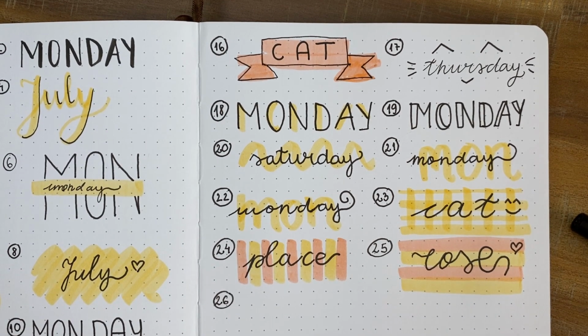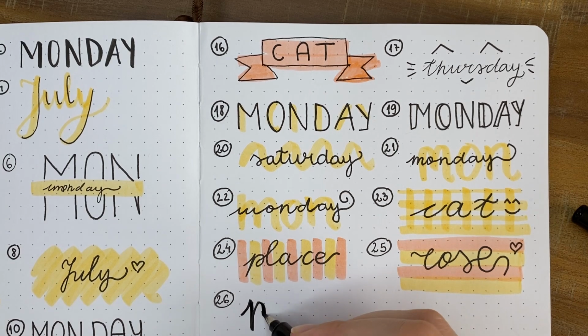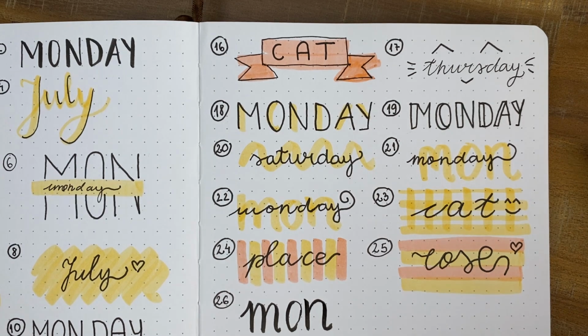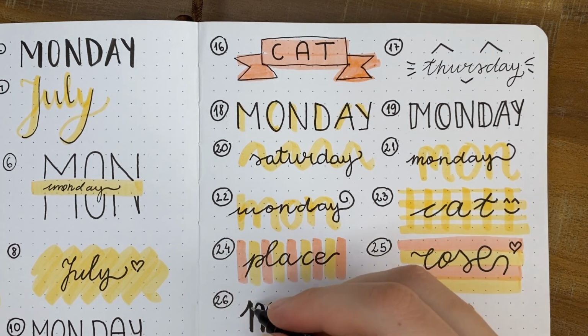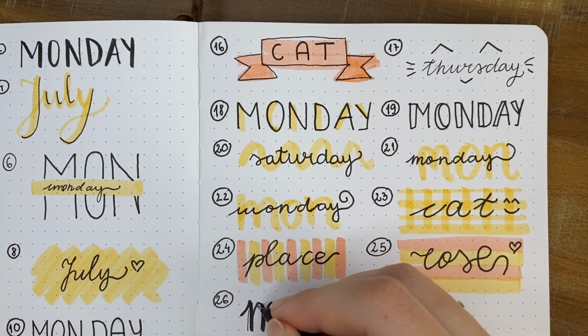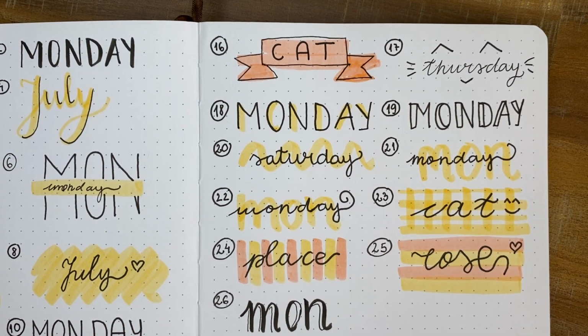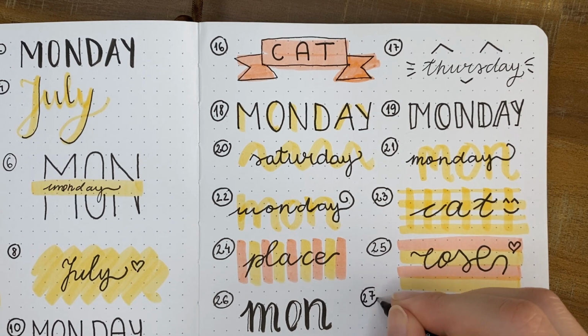Next, you will take your calligraphic pen and write down your title. And then you will go over each downstroke with a point liner. You can see that I made a mistake here with this O. It should be on the opposite side of that letter, but it happens.